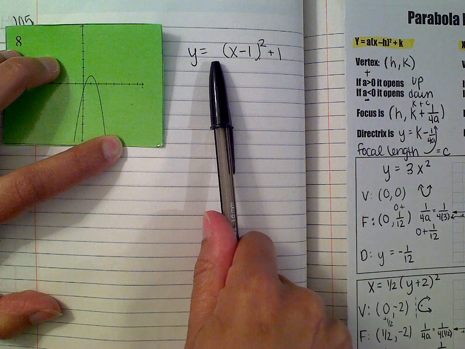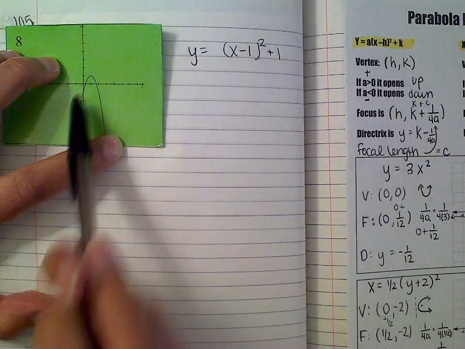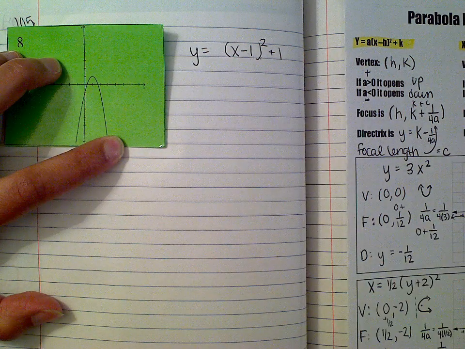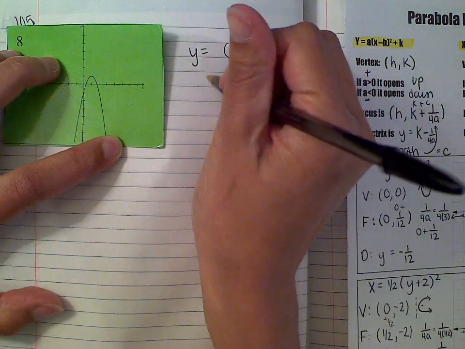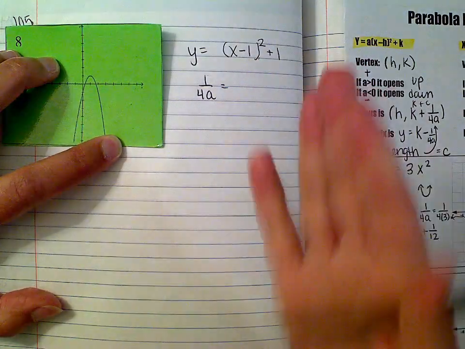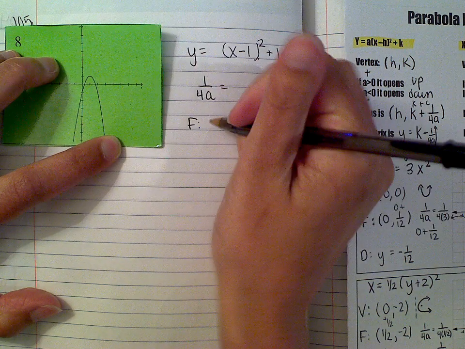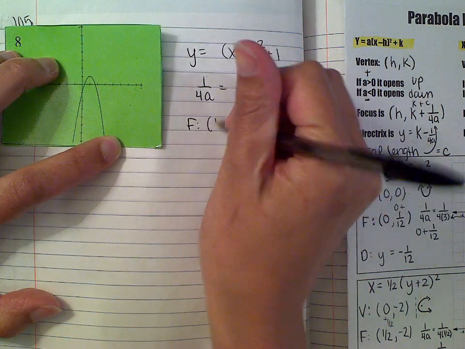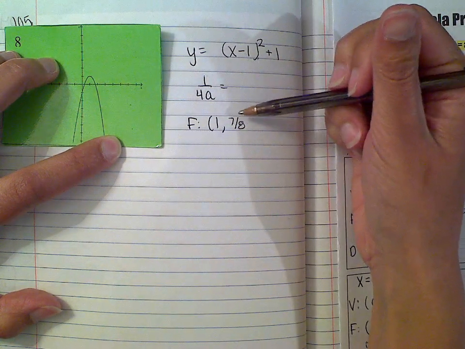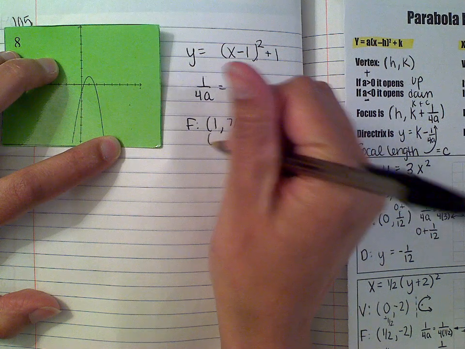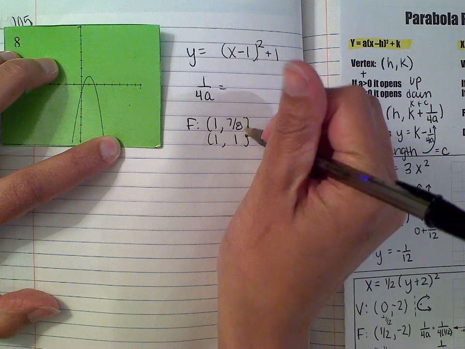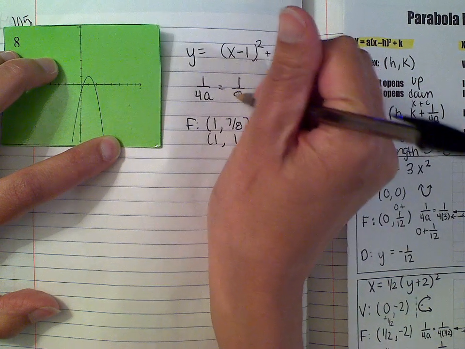Now on the Desmos quiz I plotted the focus point and the directrix so that you can find this better. The focal length I find by doing 1/4a. Since you were told that the focus is at (1, 7/8), I can tell that compared to the vertex, which is at (1, 1), it is 1/8 away. So that's equal to 1/8.